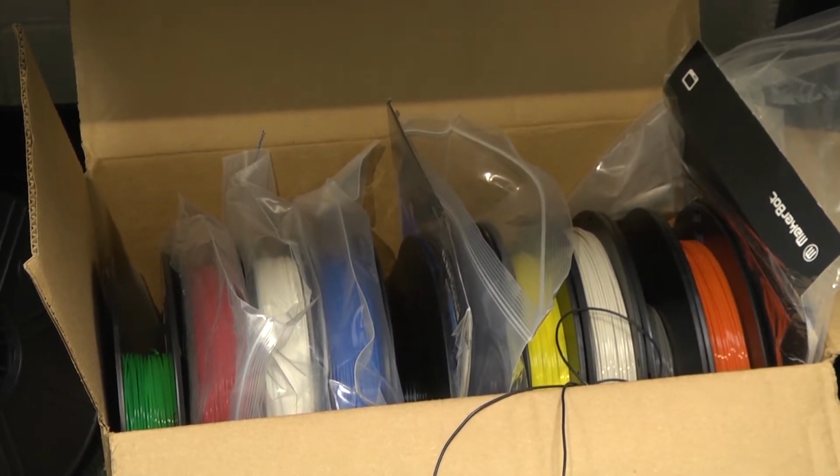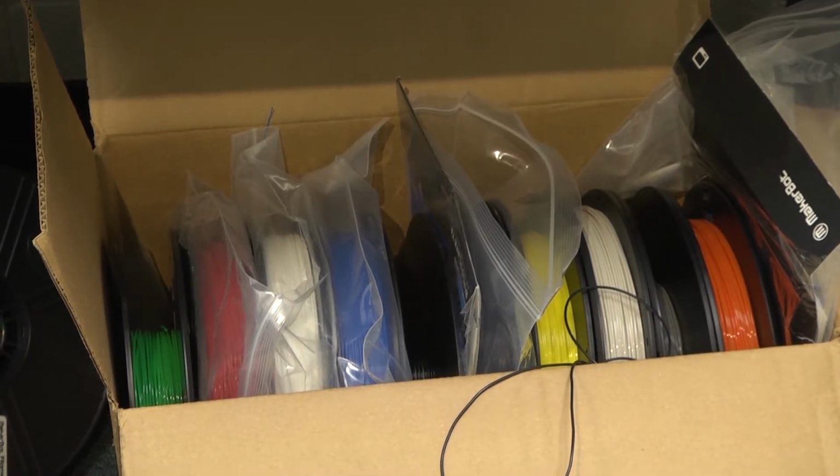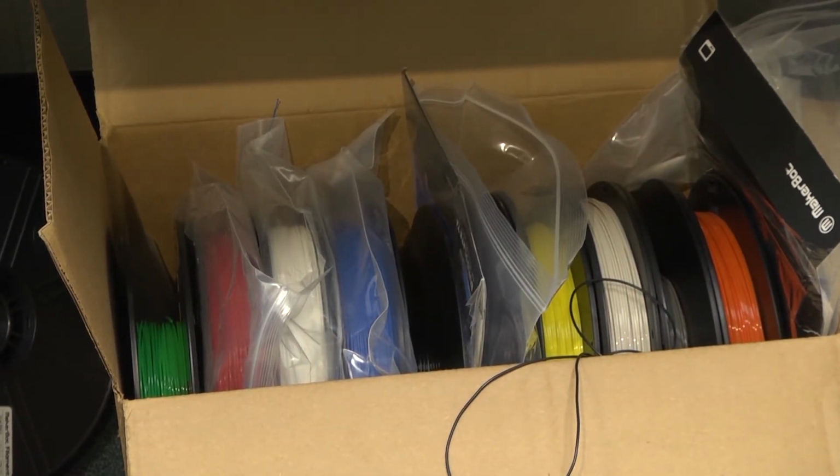You'll notice that the plastic used in printing comes in strings. It looks very much like the string used in garden trimmers, but the string is actually melted at high temperature and formed into other shapes.